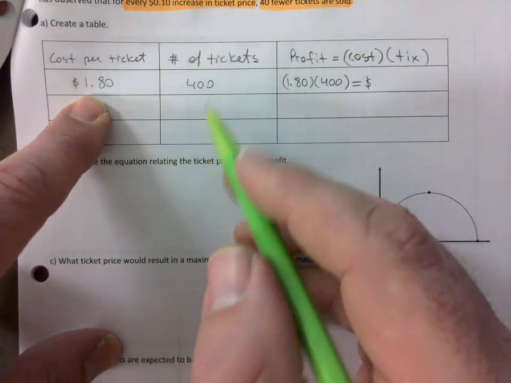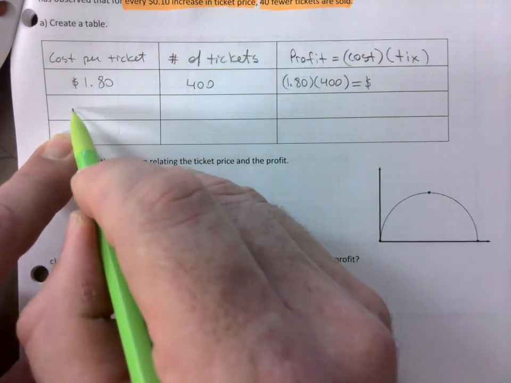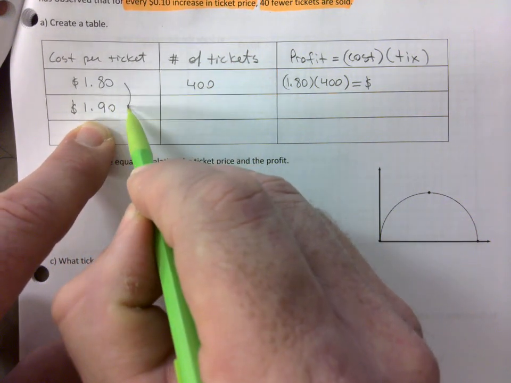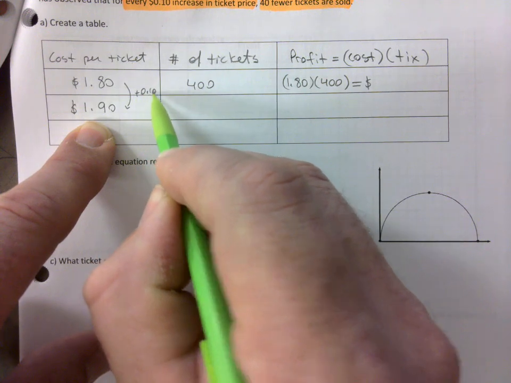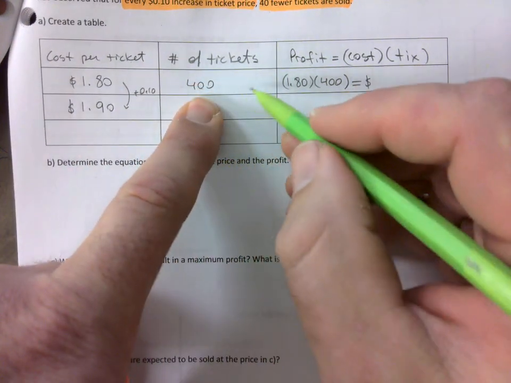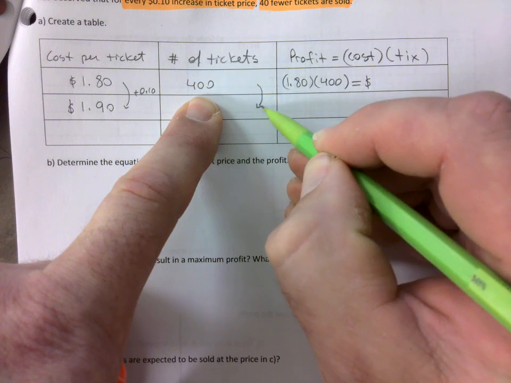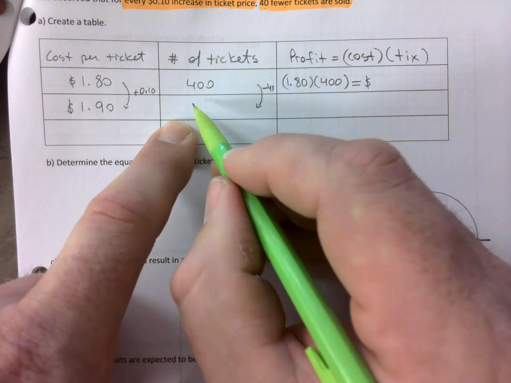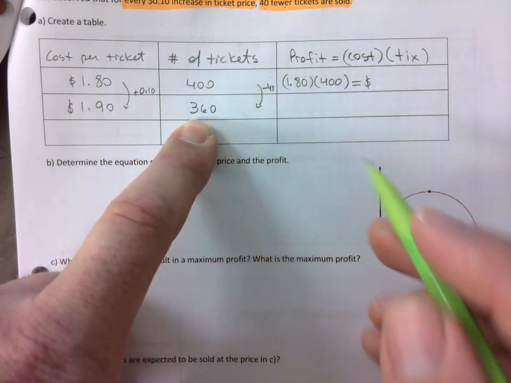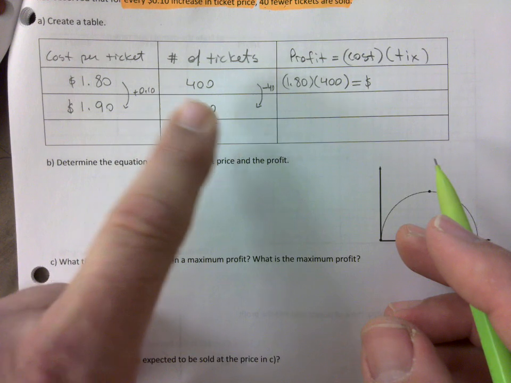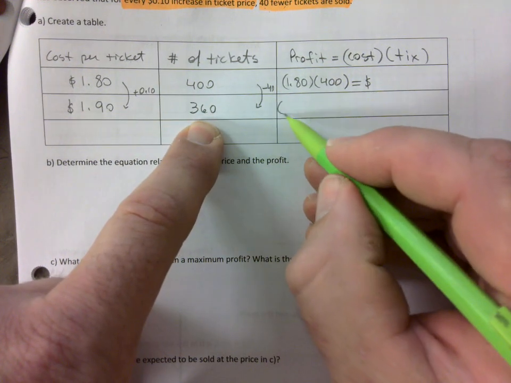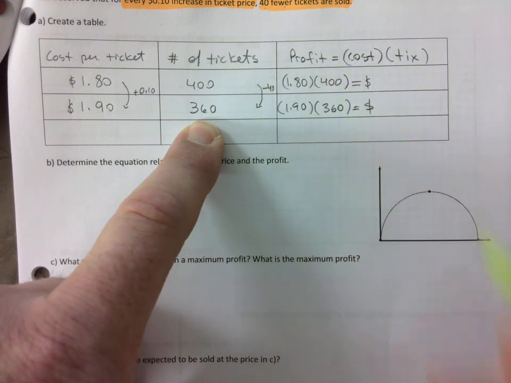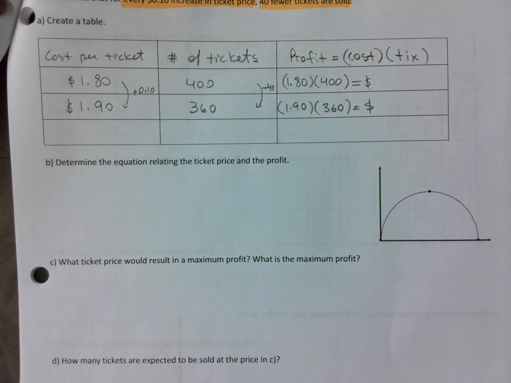So what's going to happen next? If I increase this price by 10 cents, what would it turn to? It would be 190, correct? I added 10 cents to it. What happens to the number of tickets? I actually reduce it. 40 fewer tickets are sold. So this would be 360. Right? At that price, I sell 40 fewer. So that would be 190 times 360, and we're going to get a profit there of some sort.